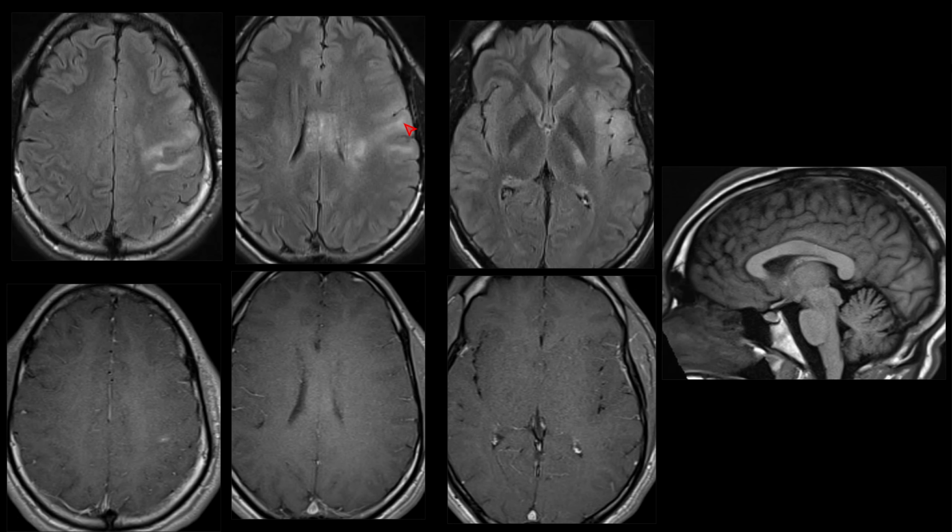Then the patient eventually had a biopsy, and a relatively high grade glioma was diagnosed in this case also. Again, very difficult to prospectively make the case that this is something neoplastic, but sometimes it's just very difficult to distinguish these things.